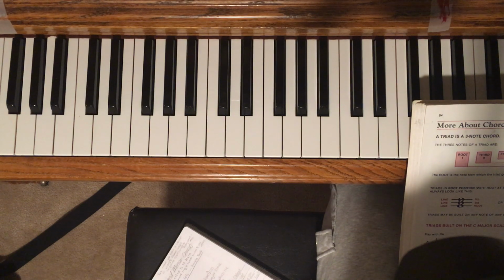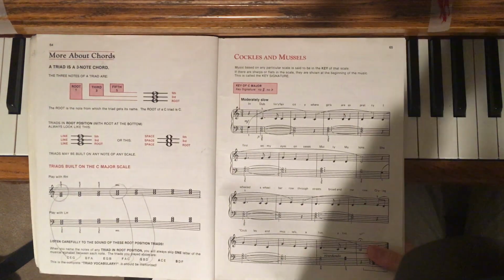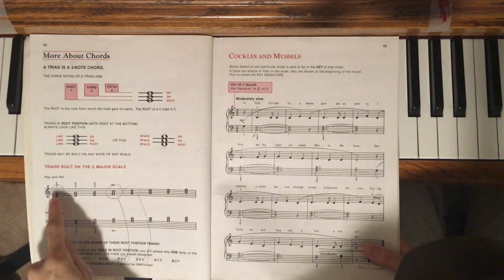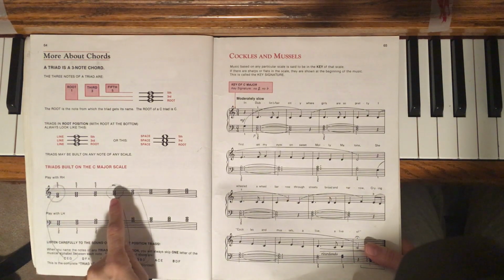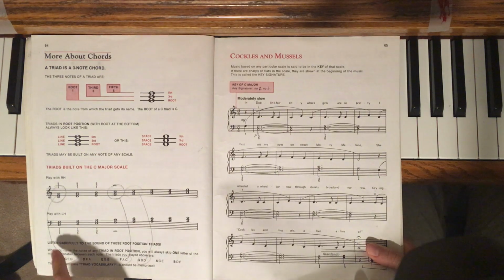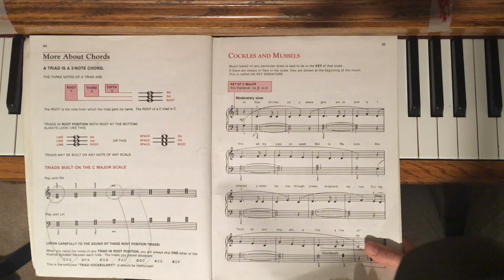So let's just do a little activity just as a reminder. What I want you to do is just read the music, do your right hand first and play all of these triads in the right hand, and then play it with your left hand too. You can do hands together if you'd like.